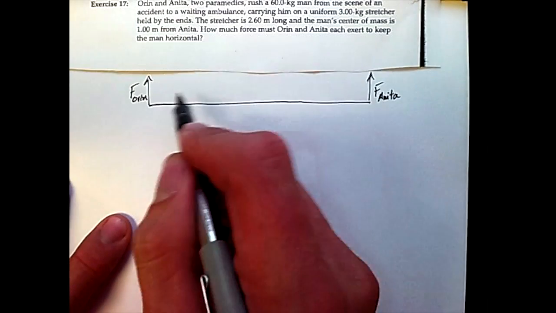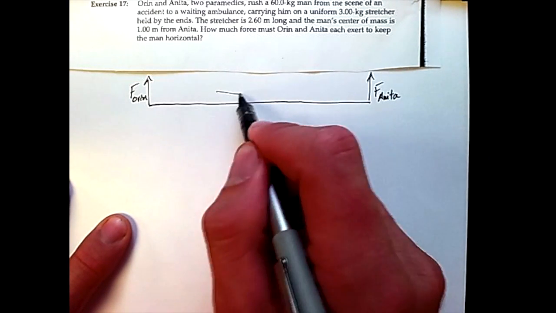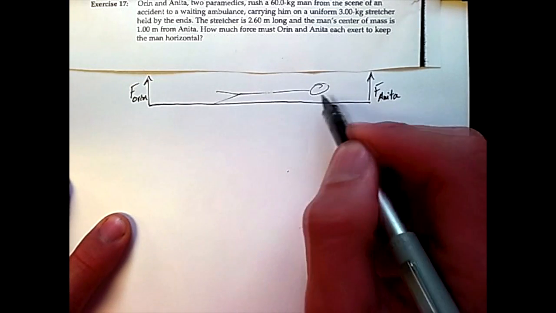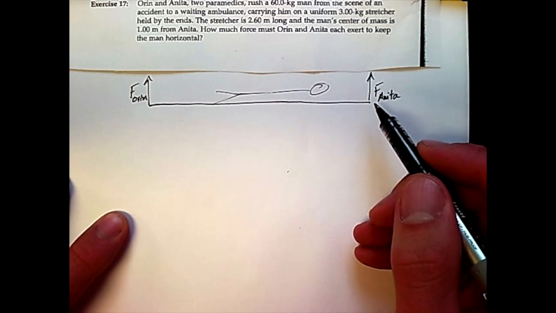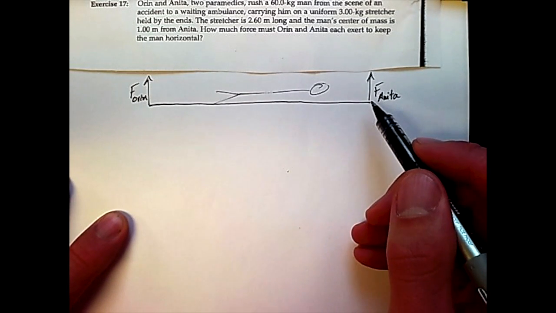holding up a man who is lying on the stretcher, something like this, where his center of mass is 1 meter in from Anita.